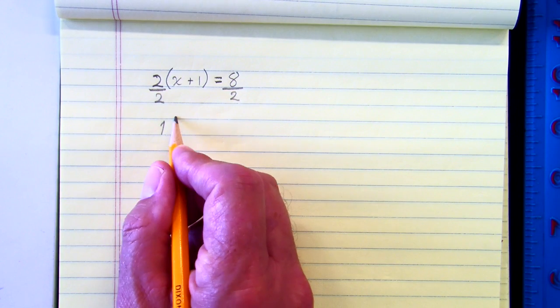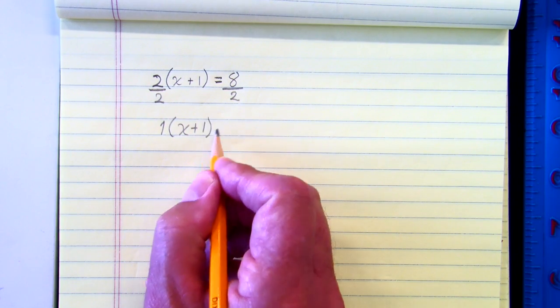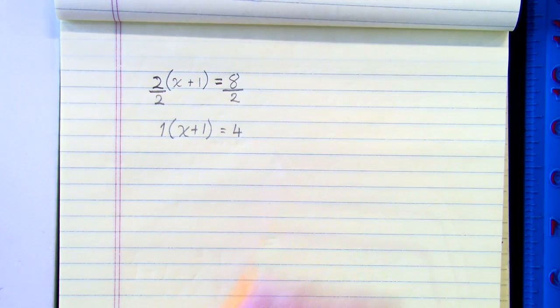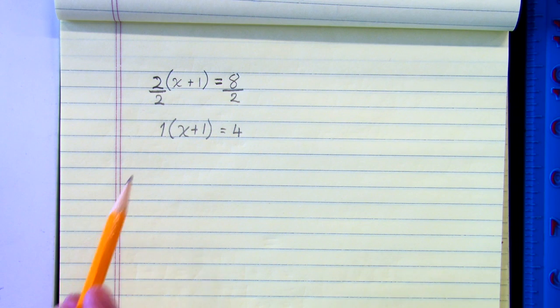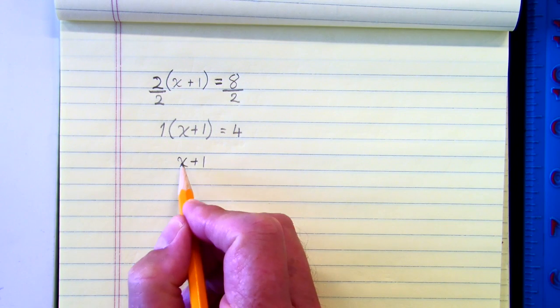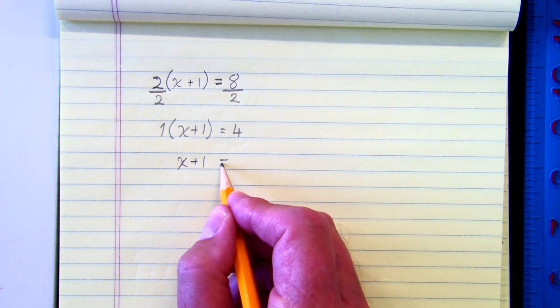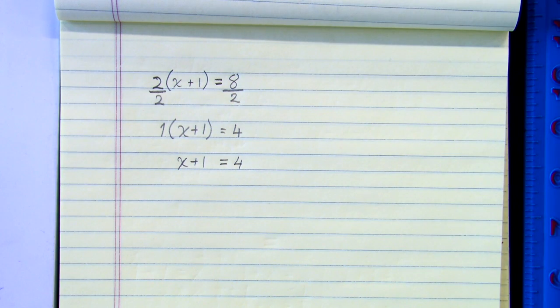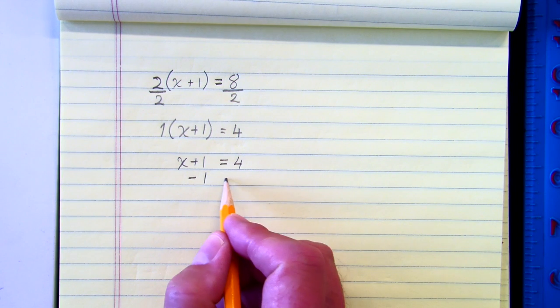So now we're stuck with 1 times x plus 1 is going to equal 4. Now, most of the time you won't be using this step with the 1 in there. And as you get more and more comfortable with this, you'll leave out certain steps, and it won't be such a problem. So let's just rewrite this. Without the 1 times, we don't need the parentheses anymore. And now we've got x plus 1 equals 4. Our x is not isolated yet. We did the same thing to both sides, and it did so far make the situation somewhat better. So now we're going to have to subtract 1 from both sides.